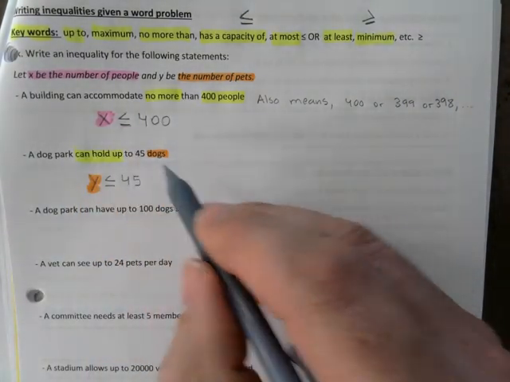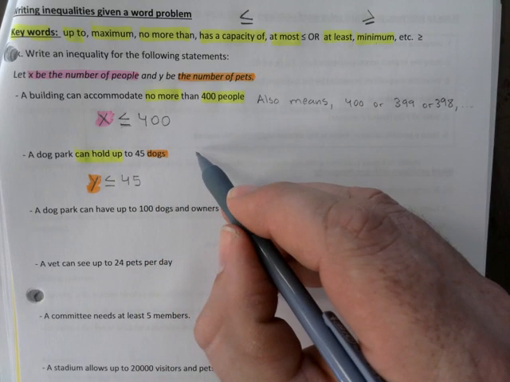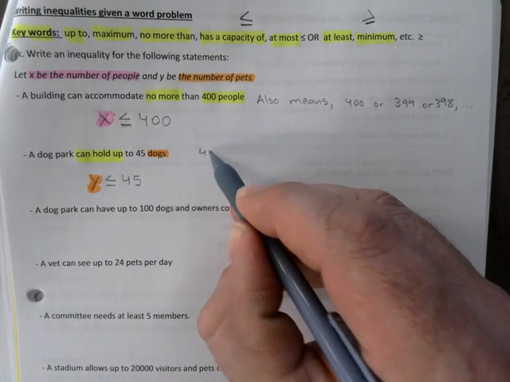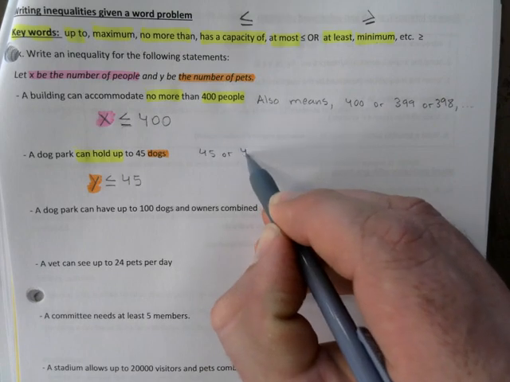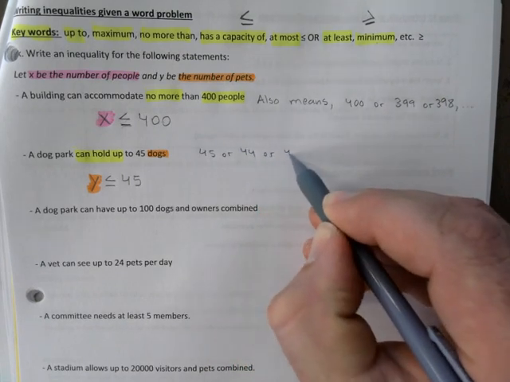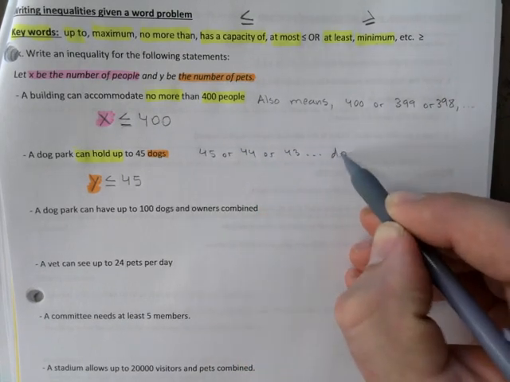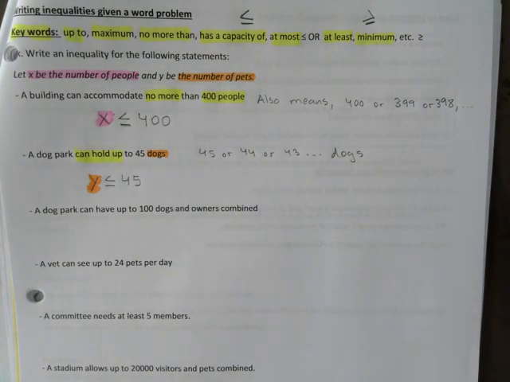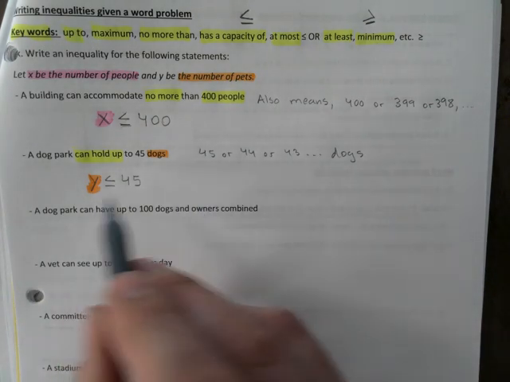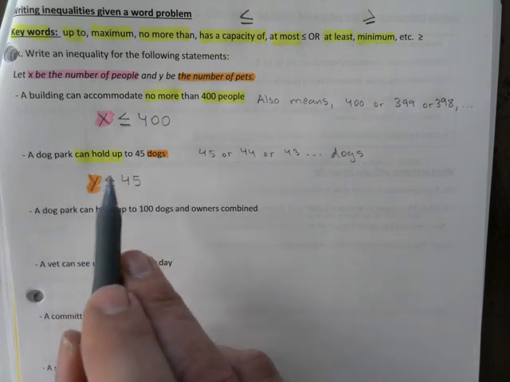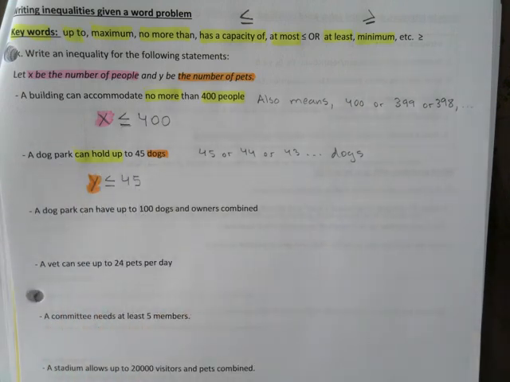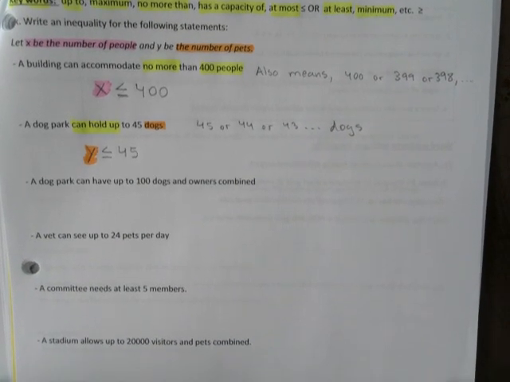And I hope that makes sense, because if you think of this statement, the dog park could have 45 or 44 or 43 dogs. It could have 0, right? It can have no more than 45, right? Up to 45. Okay. Could also have read a dog park cannot hold more than 45. Could have been the same thing. Let's keep going.